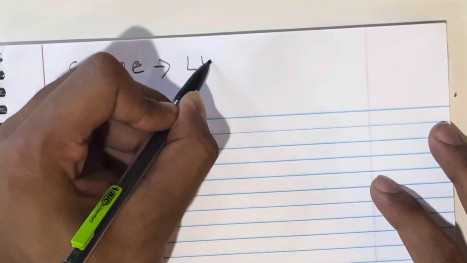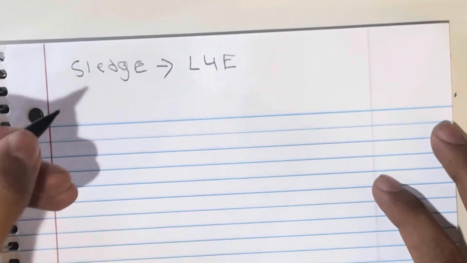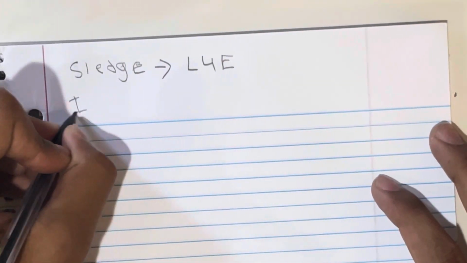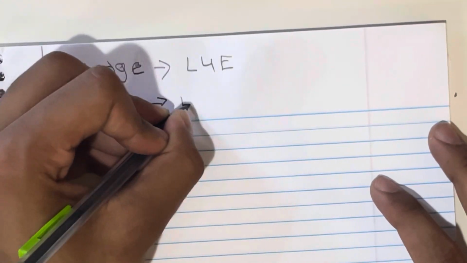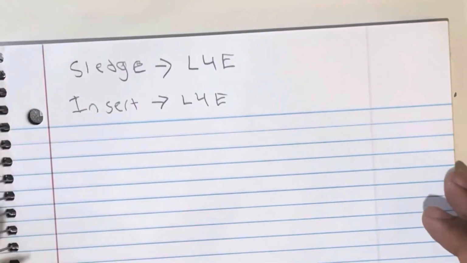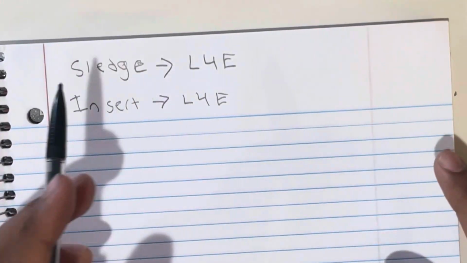Now, for the more special cases of L4E, where you can either do a sledge to another L4E case, or you can do an insert to another L4E case, similar rules apply.